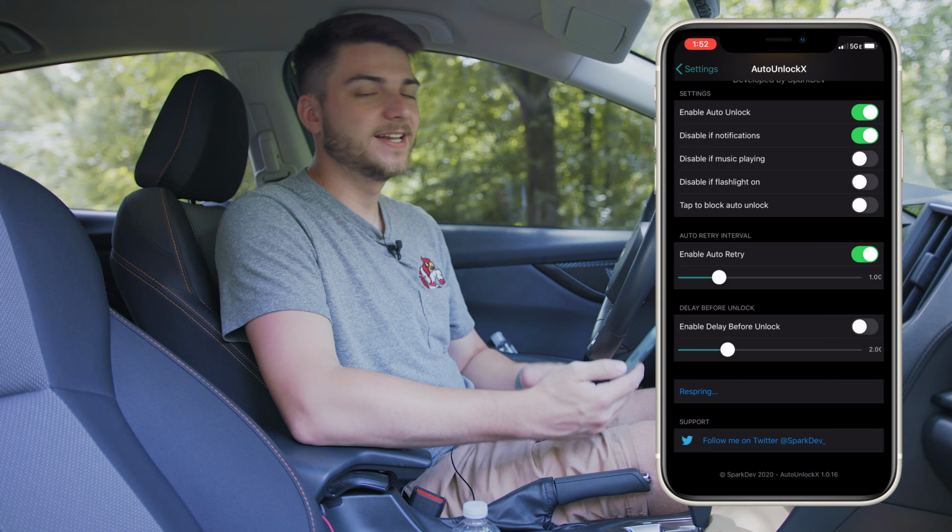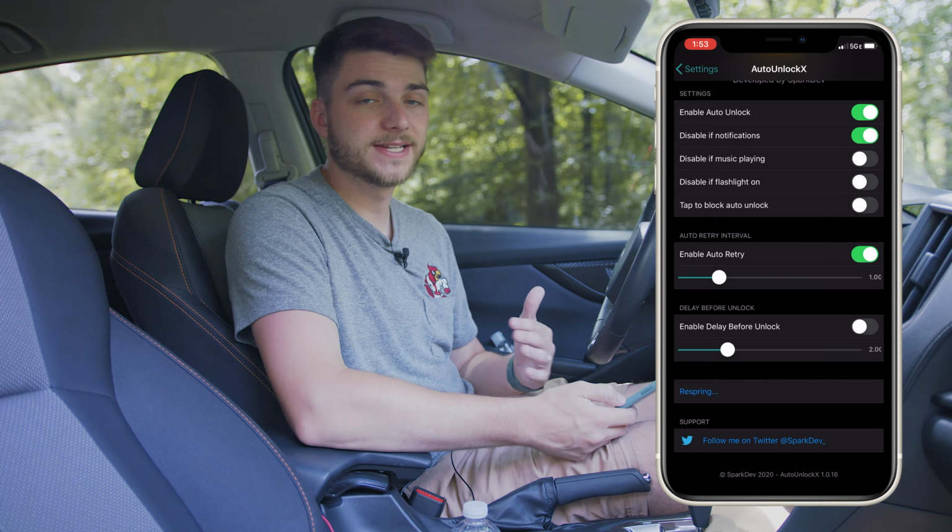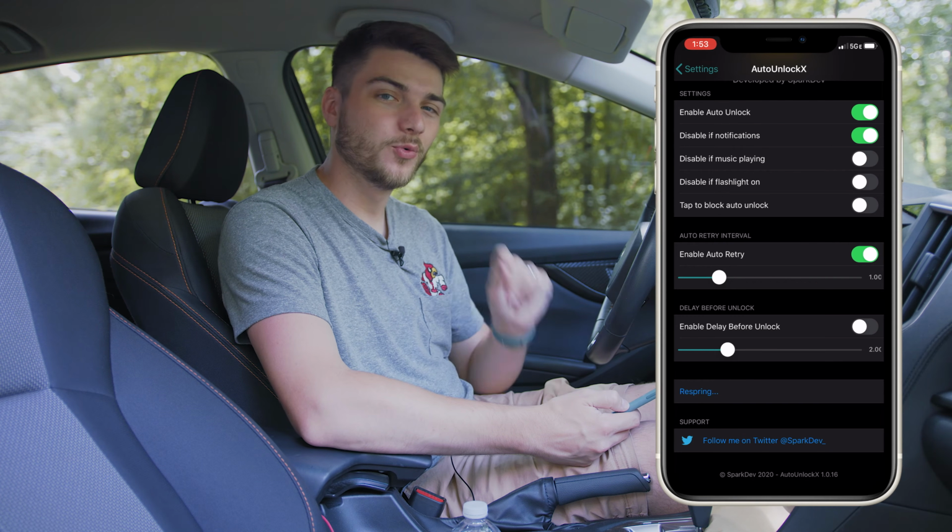So, you know, sometimes it doesn't get your face the first time. Maybe the lighting's not great. Maybe it's not close enough to your face, those kind of things. You can have it auto retry, which is awesome.